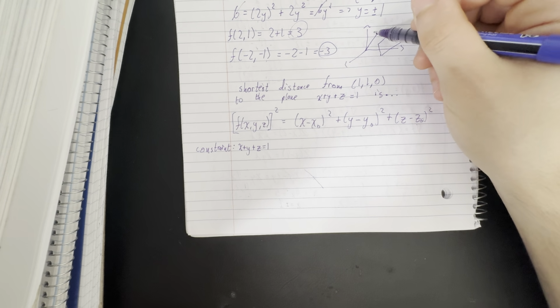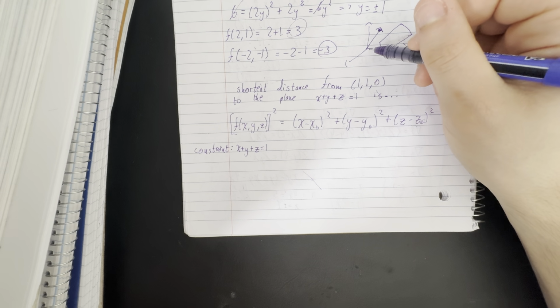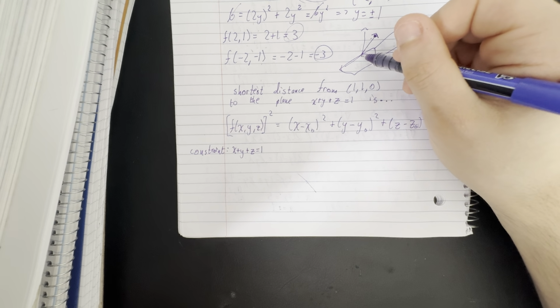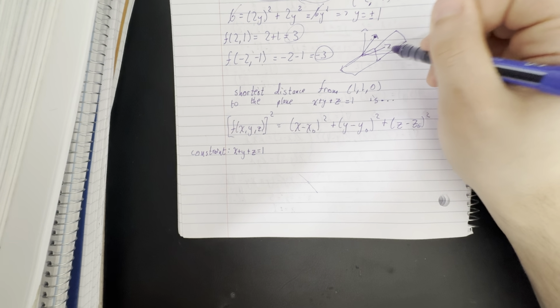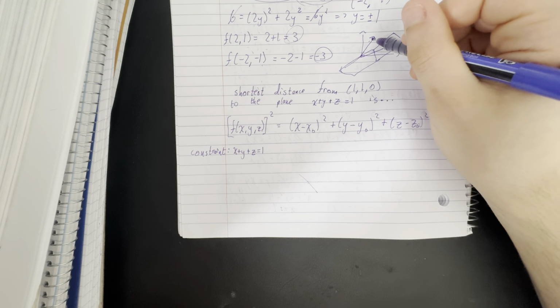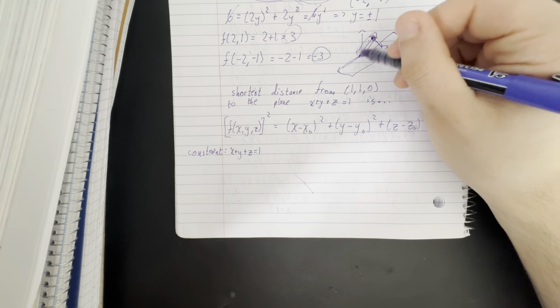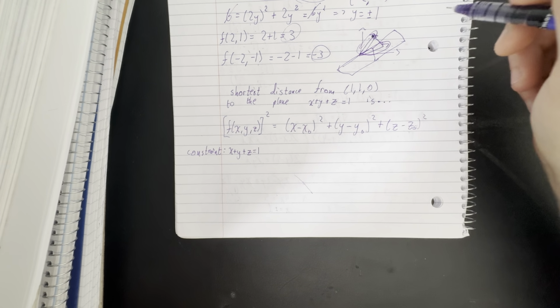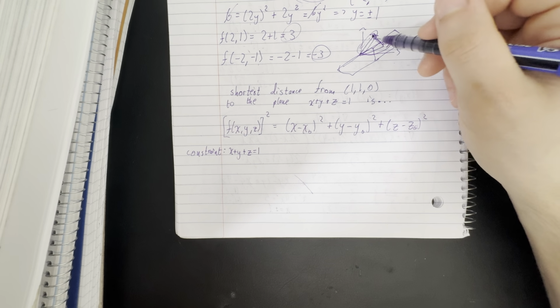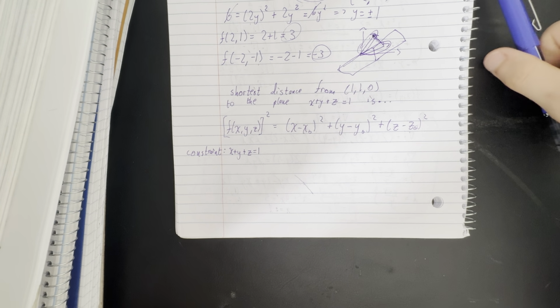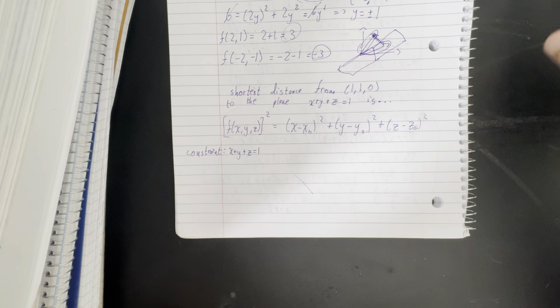You could treat this guy as a vector, and then project this guy onto the plane, and then subtract this vector and its own projection, and you'd get this displacement vector, and then you could find the magnitude of that displacement vector, and that would also give you the same answer.